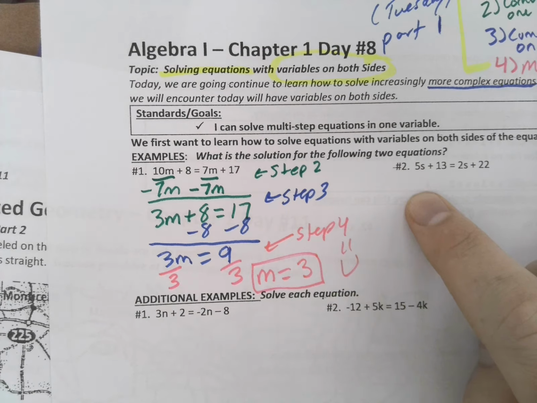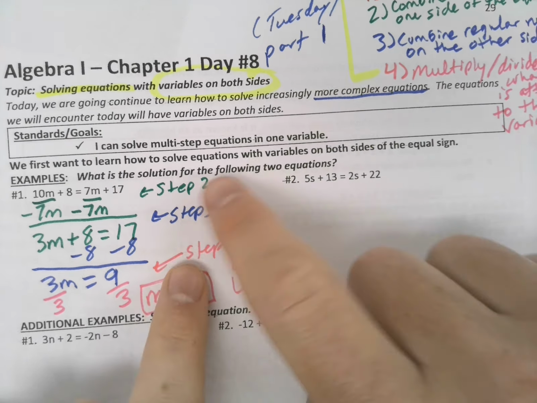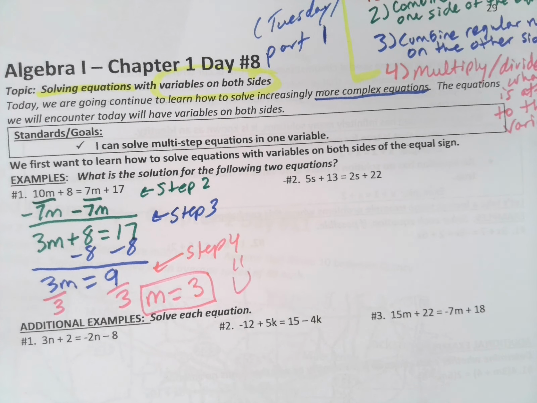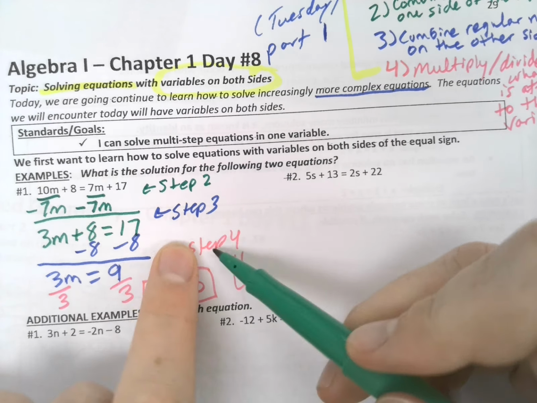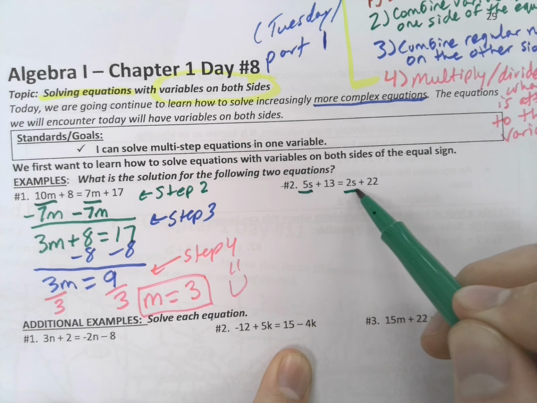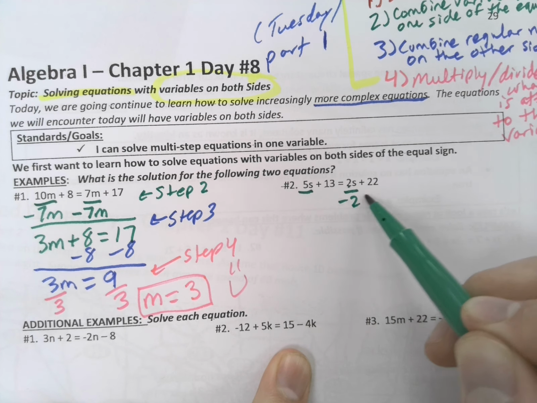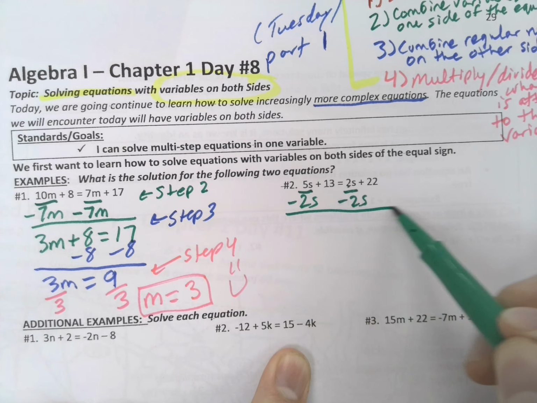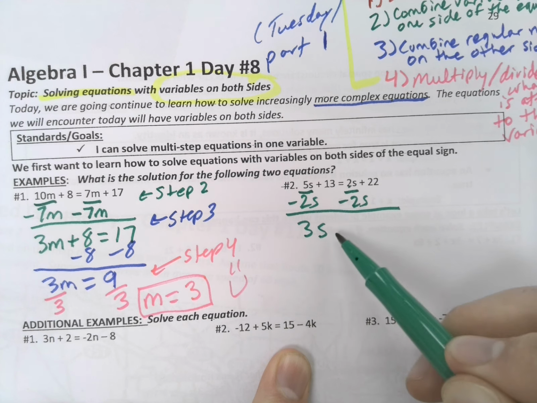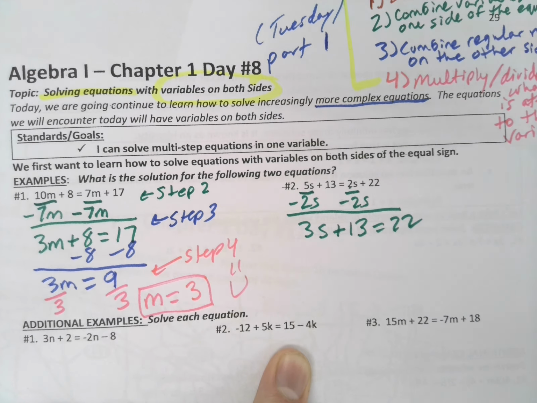Let's do one more together, and then I'm going to let you guys try some of these and let you flex on them. I'm not going to do this again. Let's see if you guys can do this without needing me to go through each step. So step 2, 5s and 2s. So 5 and 2, I'm going to bring that 2 over. So that gives us 3s plus 13 equals 22.